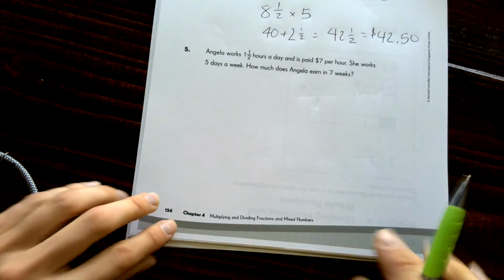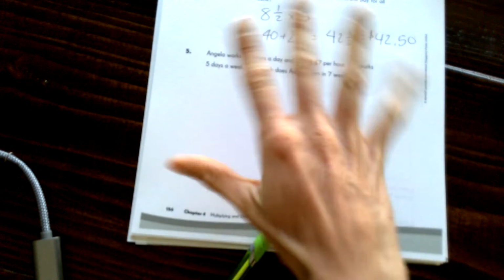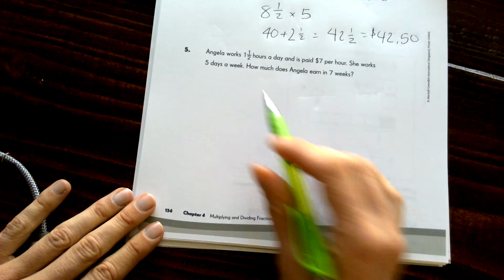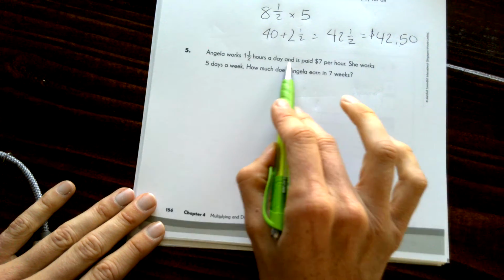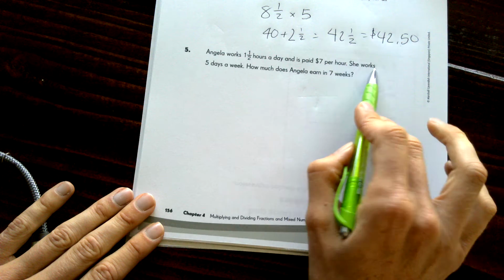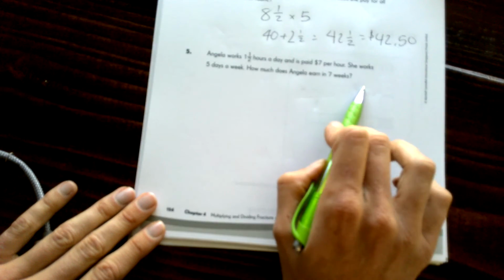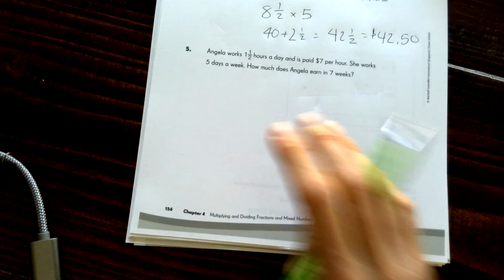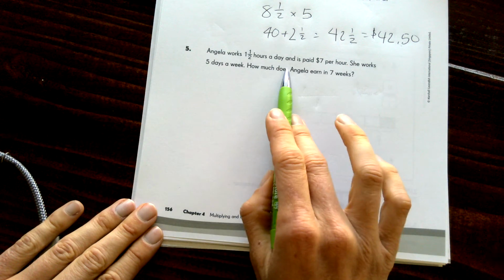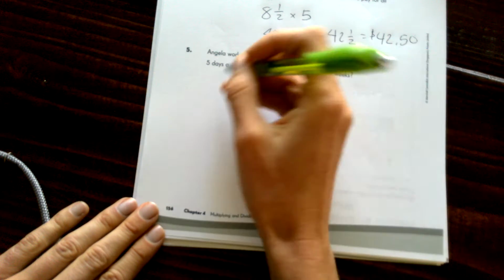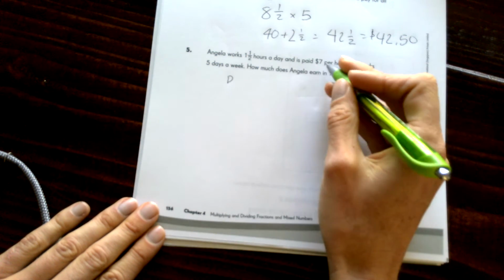Excellent. Number 5. I don't think I did fingers with that last one, but there's fingers with this one. Angela works 1.5 hours a day and is paid $7 per hour. She works 5 days a week. How much does Angela earn in 7 weeks? This is a doozy. All right. She works 1.5 hours a day. So let's start off with day.